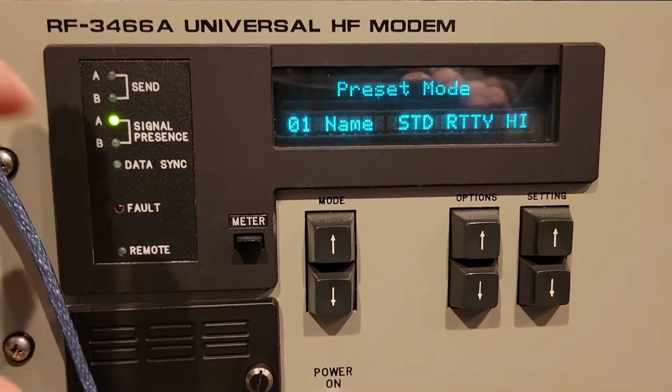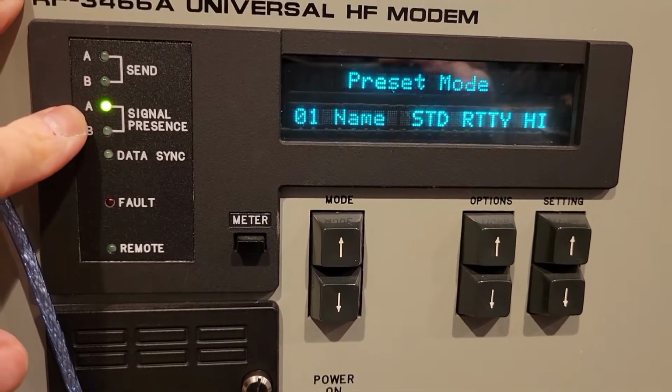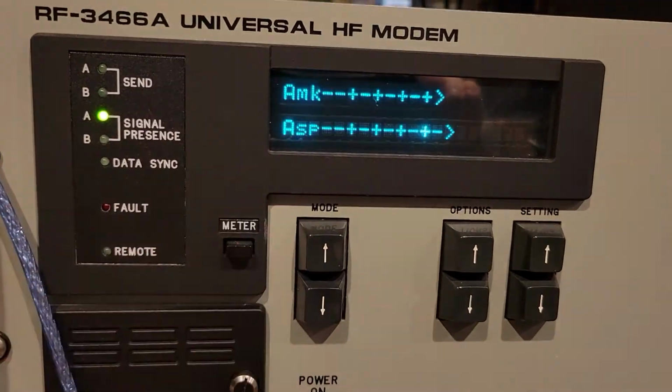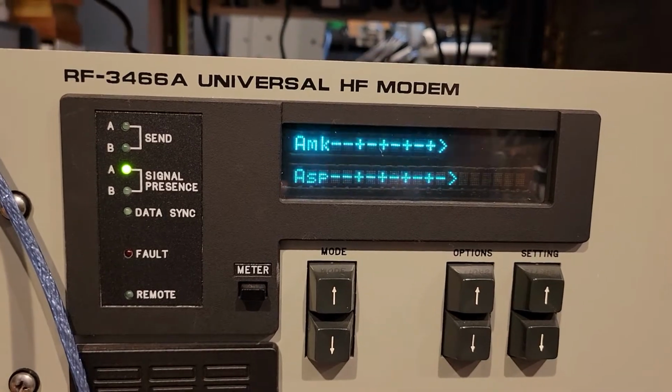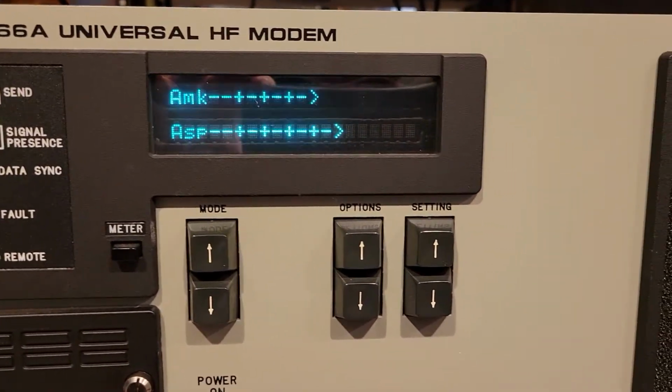A few other things to point out here is you now see a signal presence on channel A. And in fact, I'll set the meter to show the input levels of the mark and space frequencies.